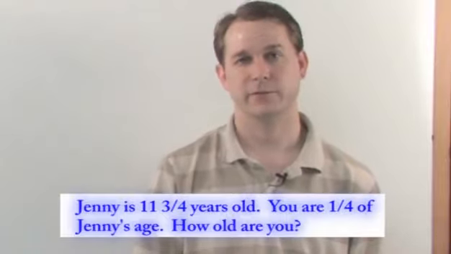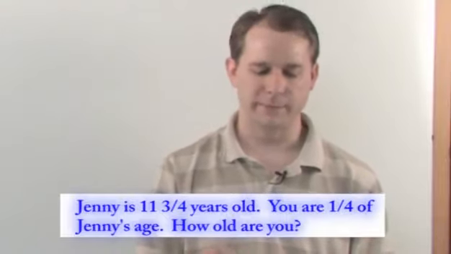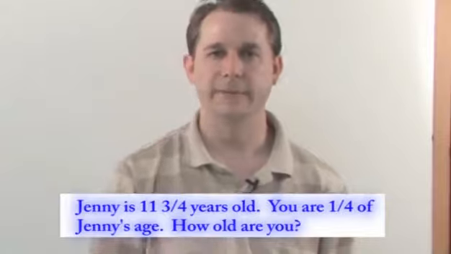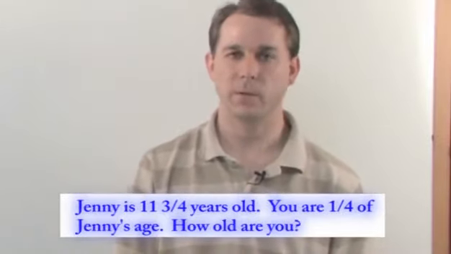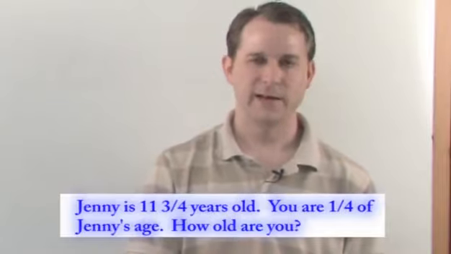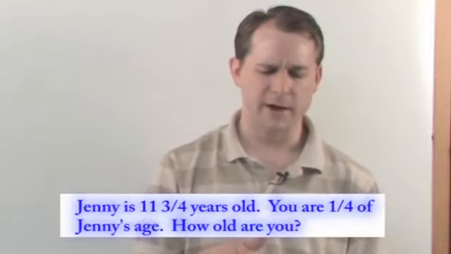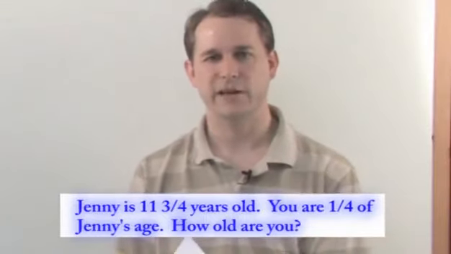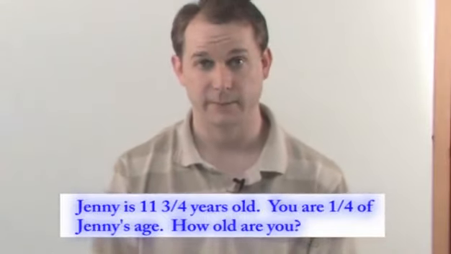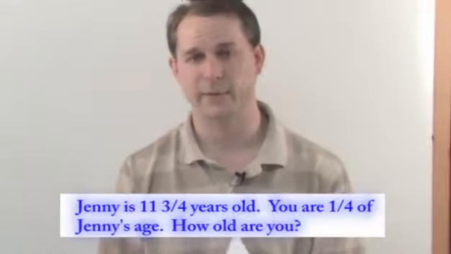You would multiply by 2 to double her age, right? Or if the problem said you are 4 times Jenny's age, then you would multiply by 4, right? Well, this one looks more complicated, but it's really not because it says you are 1/4 of her age. So that's no different than the number 2 as in twice as much, or 4 as in 4 times as much.